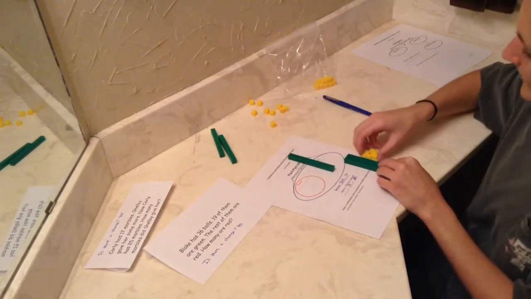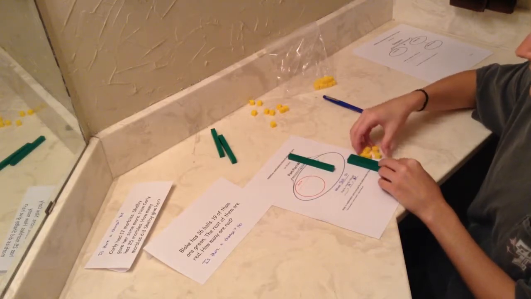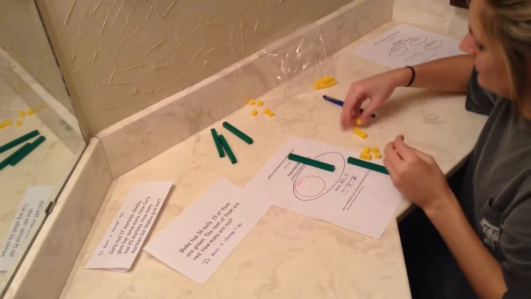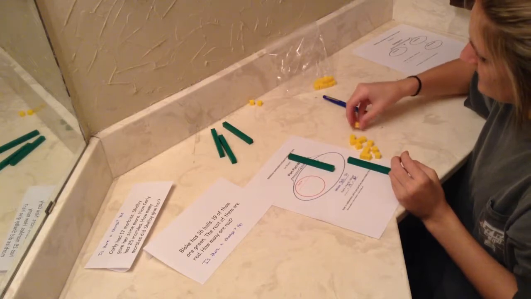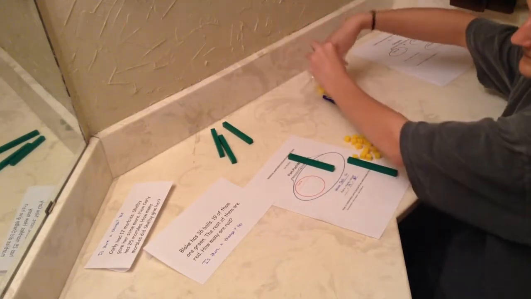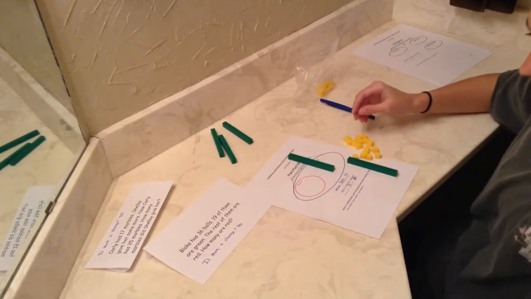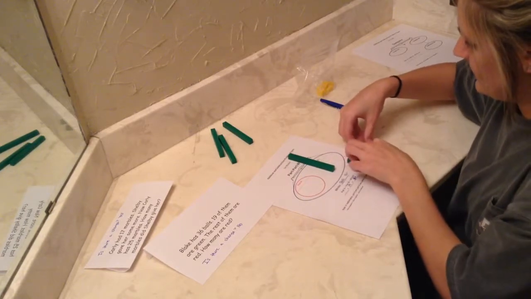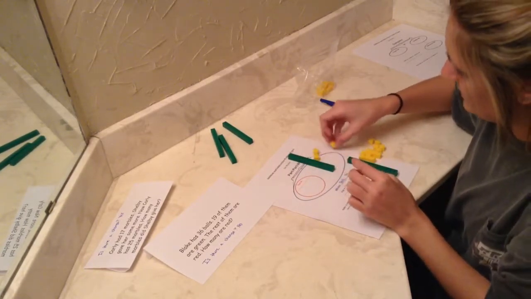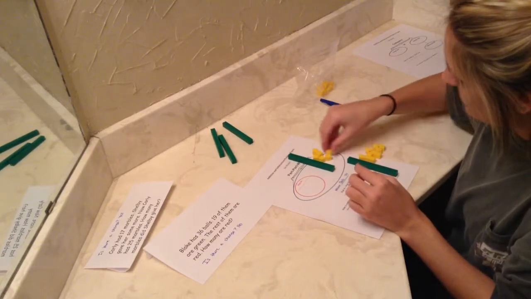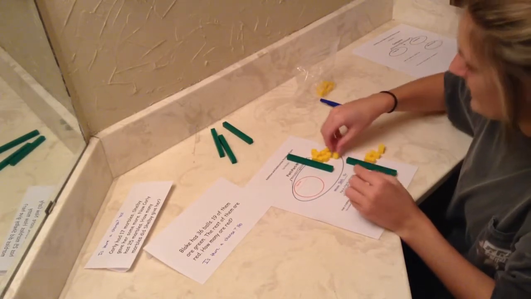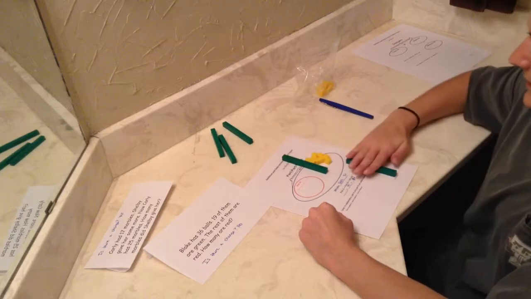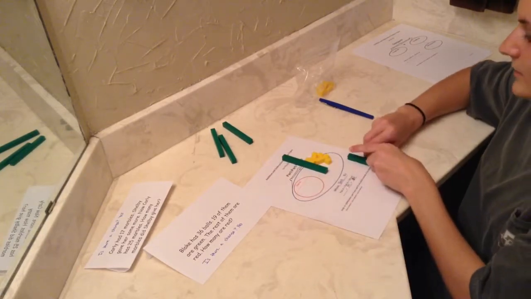So 10, and we only have 6 units, so we're going to regroup this rod and trade it in for 10 units. So 1, 2, 3, 4, 5, 6, 7, 8, 9, 10. So now we see that we can get 9 of these units. 1, 2, 3, 4, 5, 6, 7, 8, 9. So now we have 19 in part B. And these are our green balls. So now we know that what is left has to be our red balls. We're going to move these into part A.